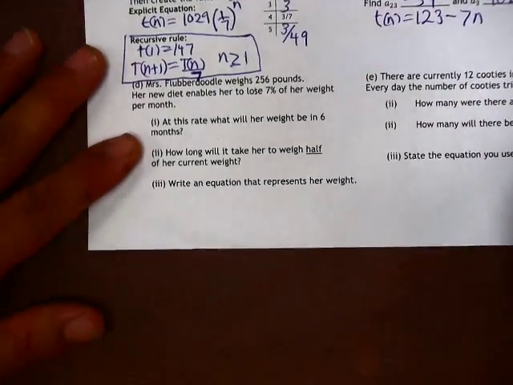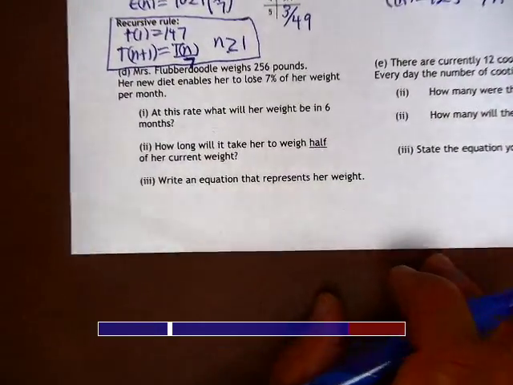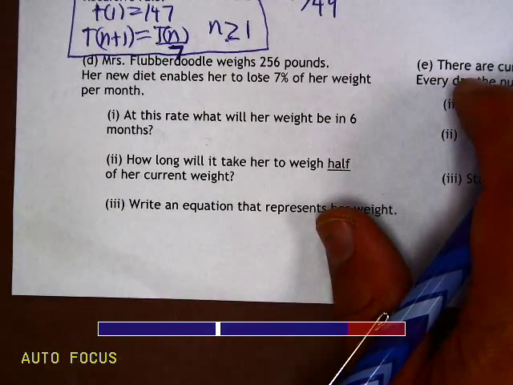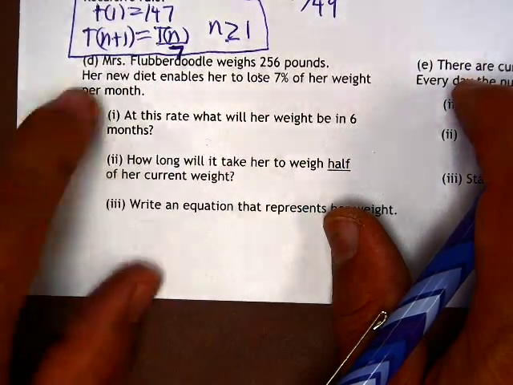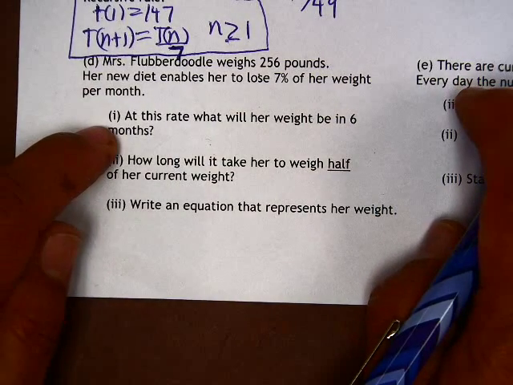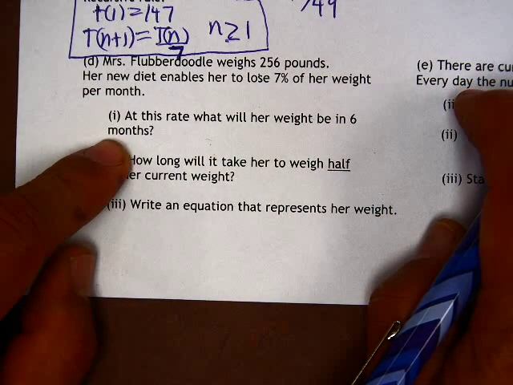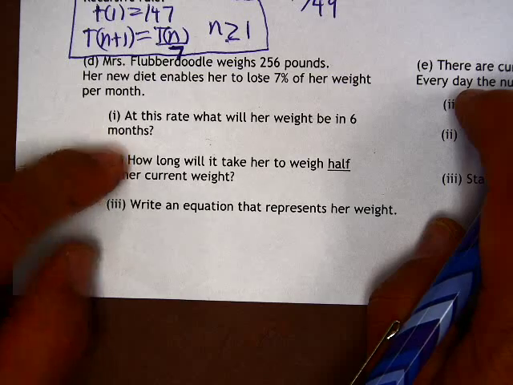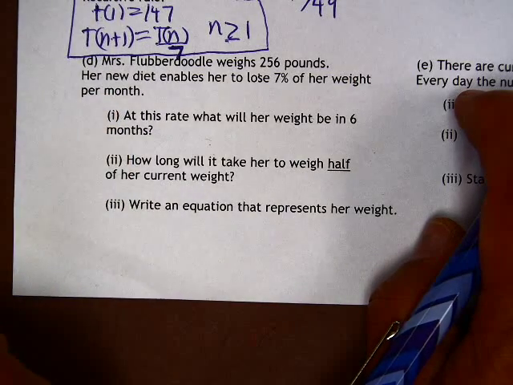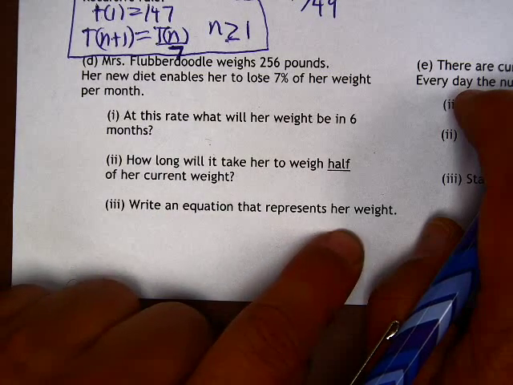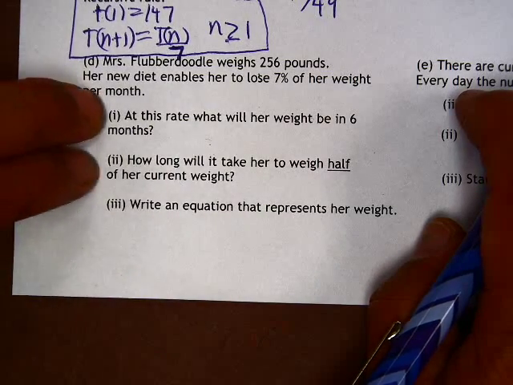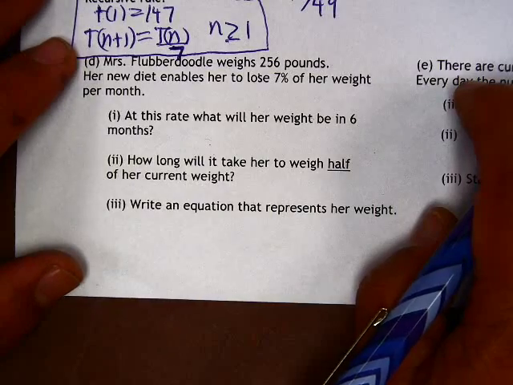Next problem. Mrs. Flubberdoodle weighs 256 pounds. Her new diet enables her to lose 7% of her weight per month. At this rate, what will her weight be in 6 months? I don't want to do this recursively, so I won't do 1 month and 1 month and 1 month. And how long will it take her to weigh half her weight? I'm going to write an equation that represents her weight and use that to get both of these answers.